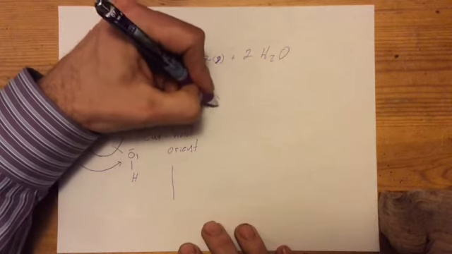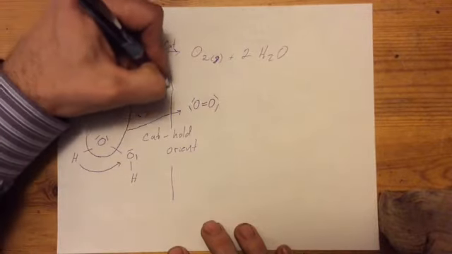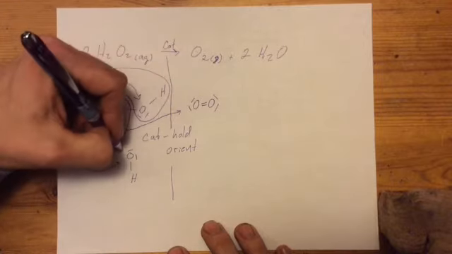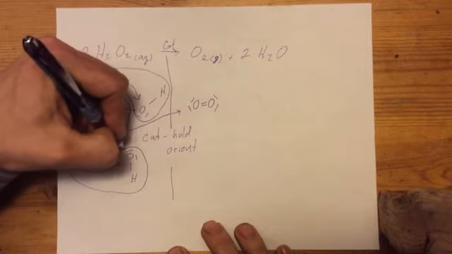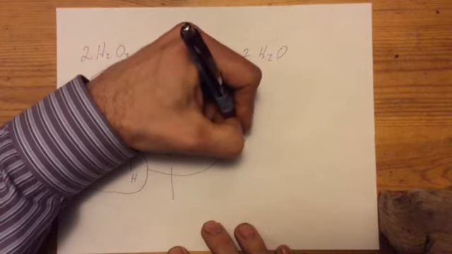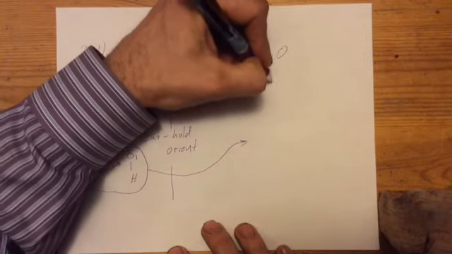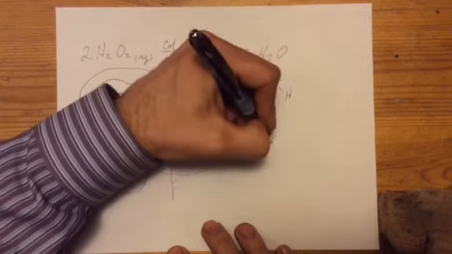And after that happens, what's left over is this, which is a water. And you see there's another one here. There's another water molecule right there. And so those two come over here as well as products and make two water molecules.